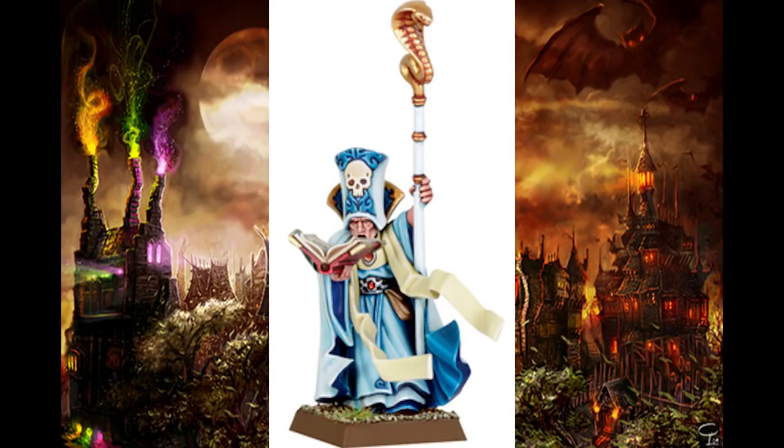The Lore of Light is the good guy lore. It is the power of order within chaos, because there are, of course, powers of order within the chaos.